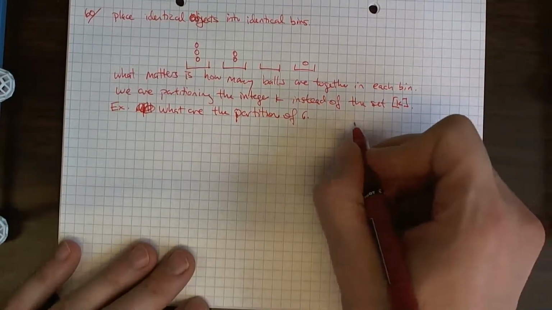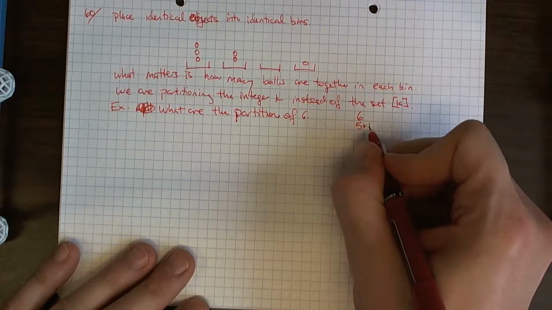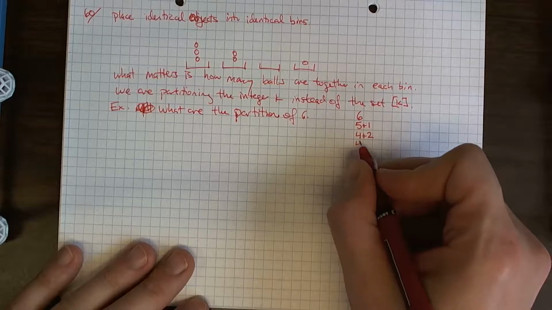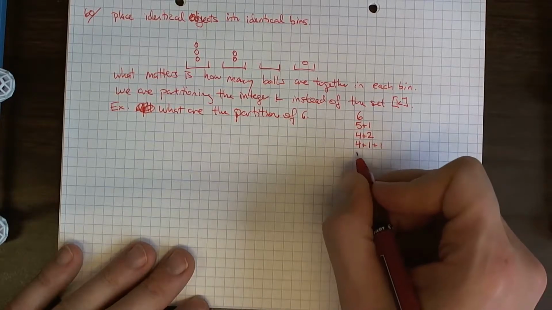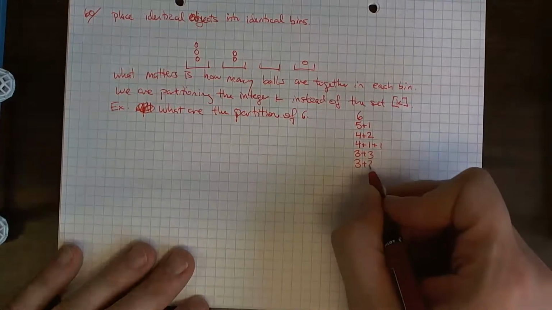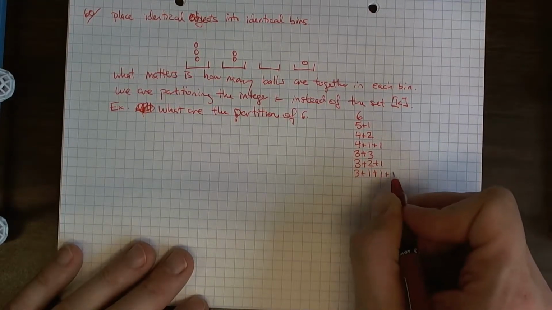Okay, well we could write 6 as 6. We could do 5 plus 1. We could do 4 plus 2. We could do 4 plus 1 plus 1. We could do 3 plus 3. We could do 3 plus 2 plus 1. 3 plus 1 plus 1 plus 1.